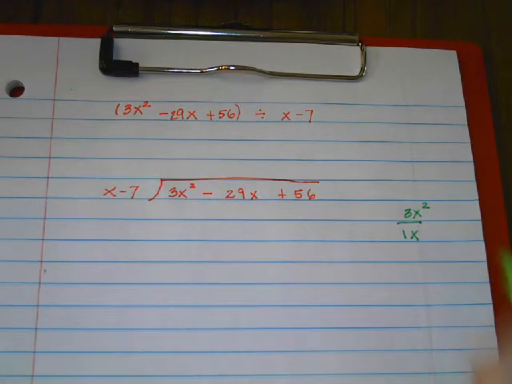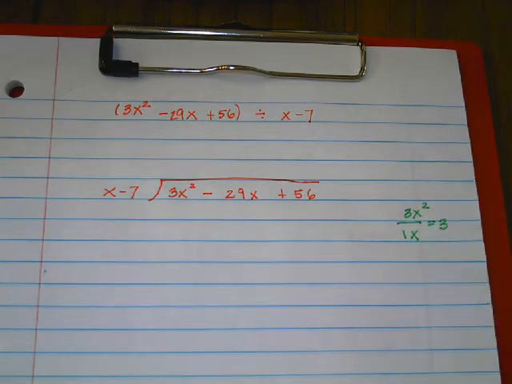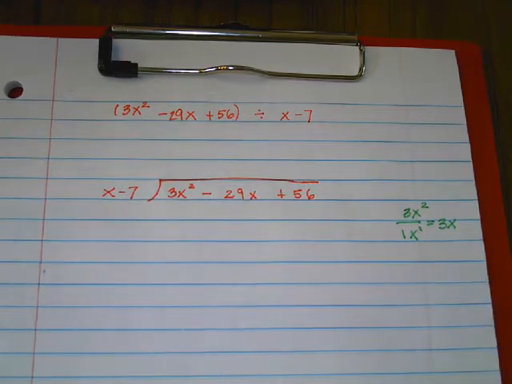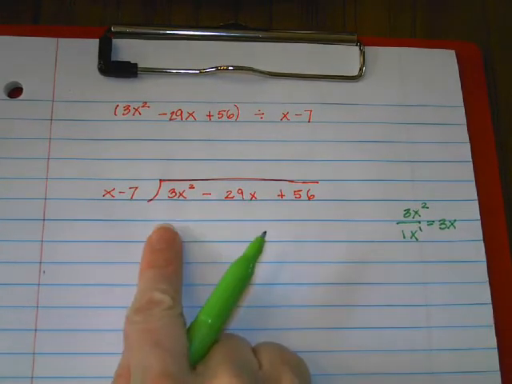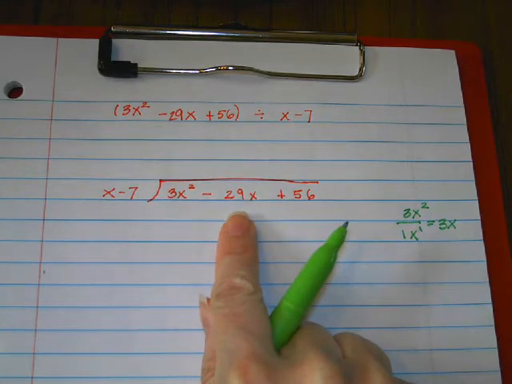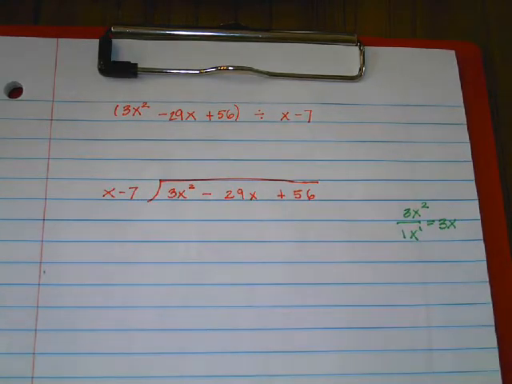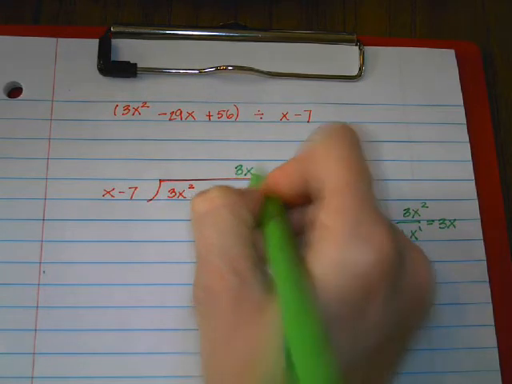All right, so here we go. So 3 divided by 1 is 3. X squared divided by x to the first is just x to the first. All right, so now I'll take this 3x. Will I put it on top of the 3x squared, above the negative 29x, or above the positive 56? Where do you think we're going to put that, Raina Smith? That's correct. I'm going to put it right here on top of the 29x. So put that 3x right there.